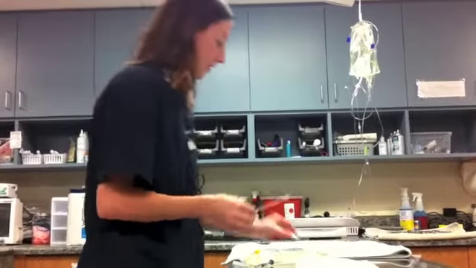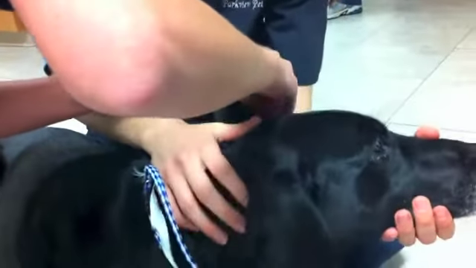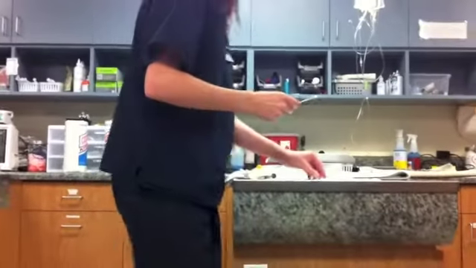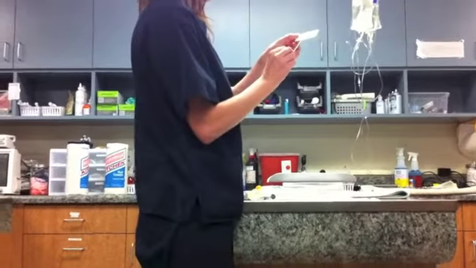Right ear, so put it on the right side. Left ear.